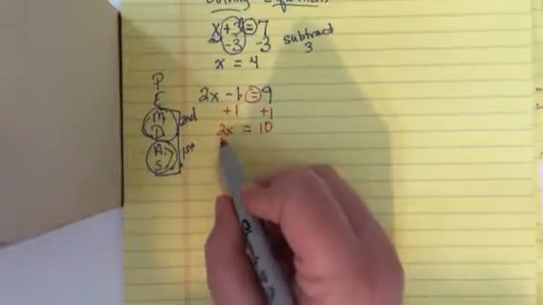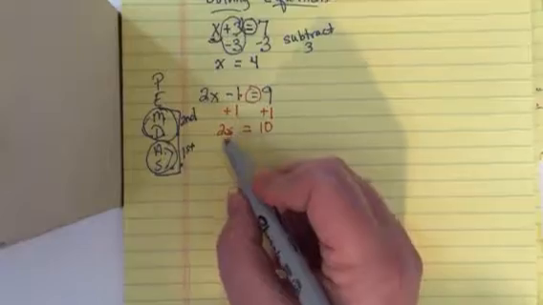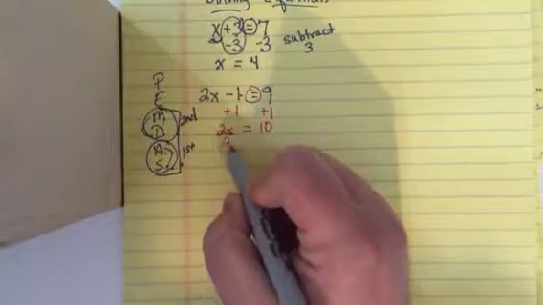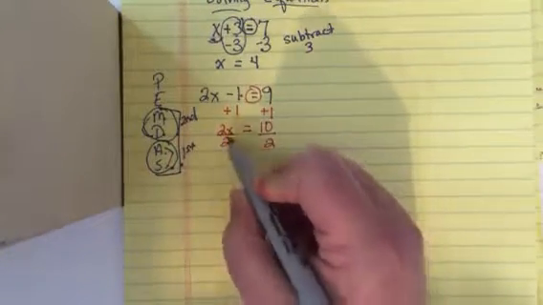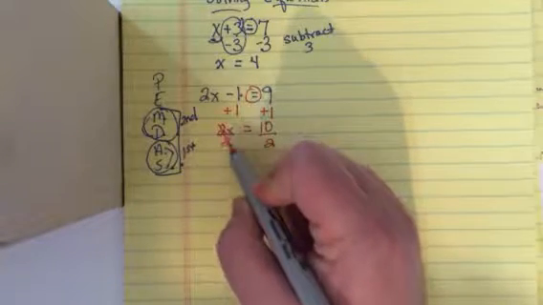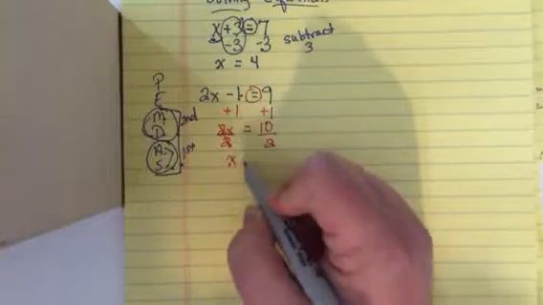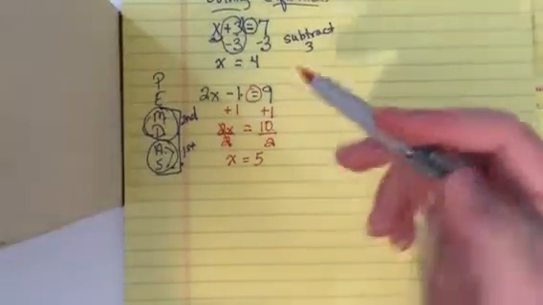Now I have 2x, which is the same thing as saying 2 times x. Well, what's the opposite of multiplying? Dividing. So I'm going to divide by 2. And what I do to one side, I have to do to the other. So over here, 2x divided by 2, well, 2 divided by 2 is 1. So I'm left with x. And 10 divided by 2 is 5.